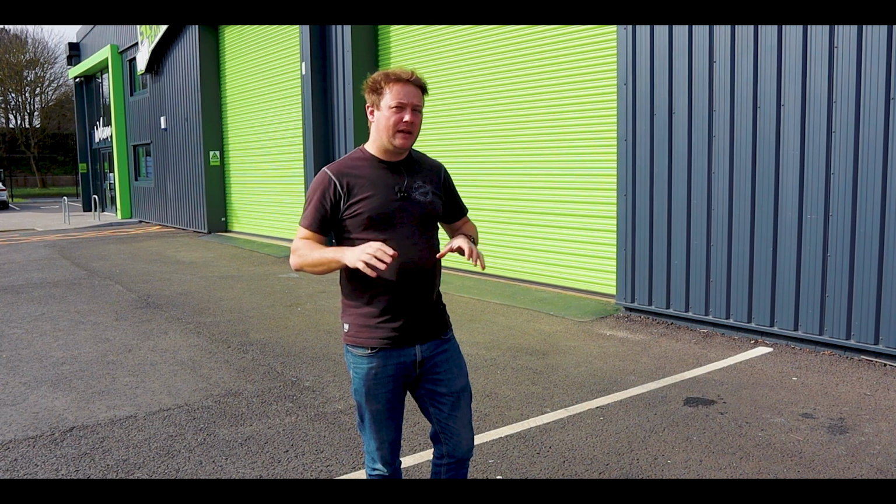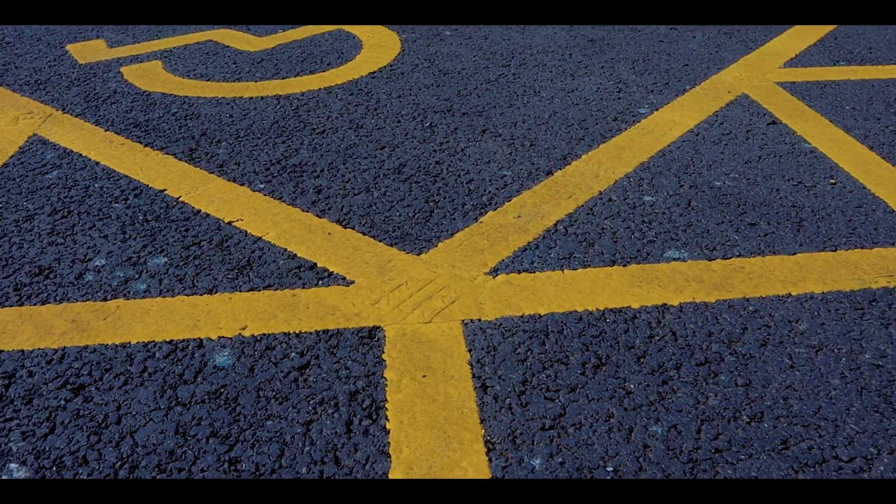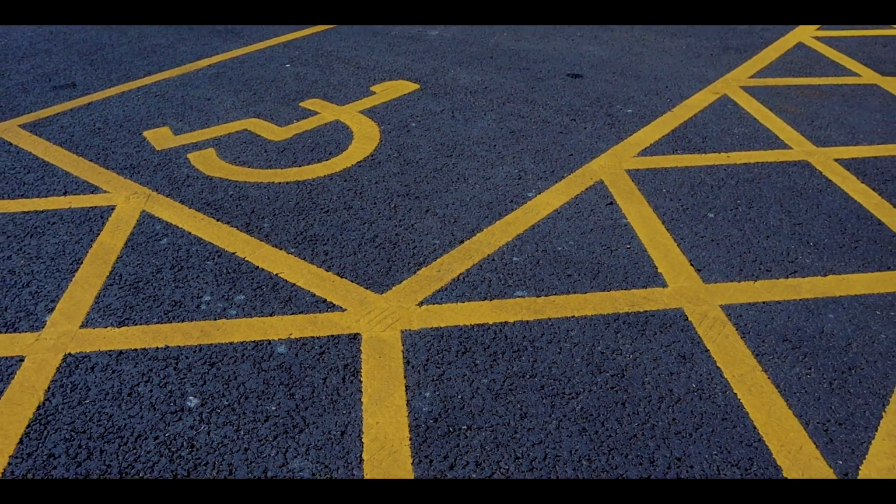Now, typically these are going to be a 4-inch or 100 mil white line that we put in that you can see along here. And then when we're doing disabled bays or accessible parking spaces, we typically move that into a yellow. Now, the line dimension's exactly the same.